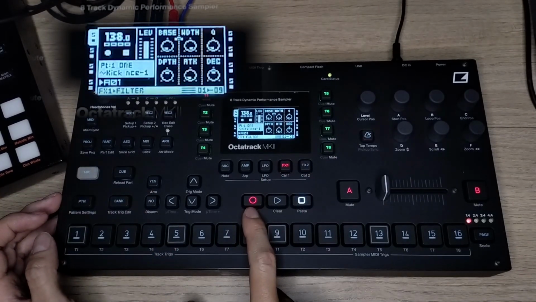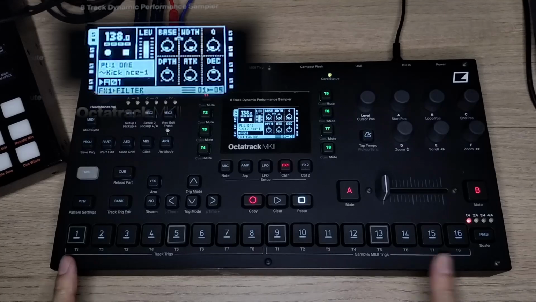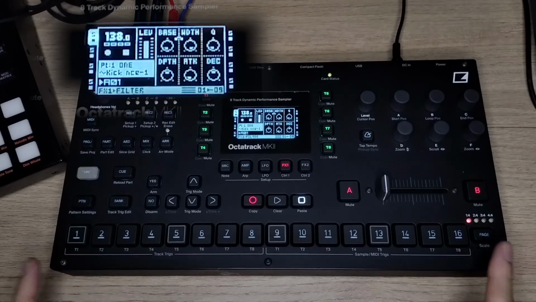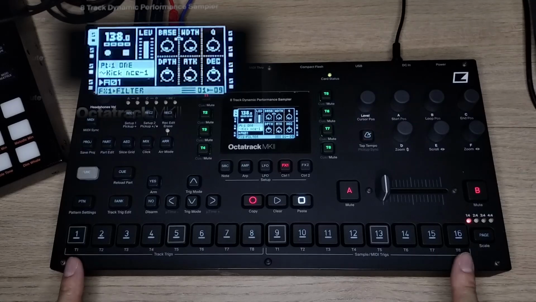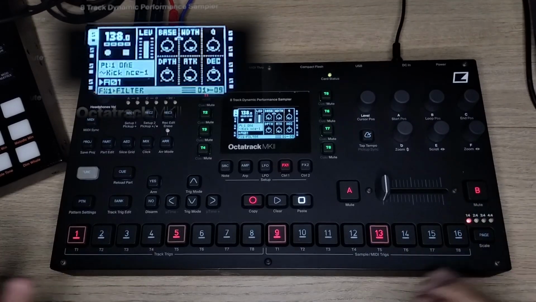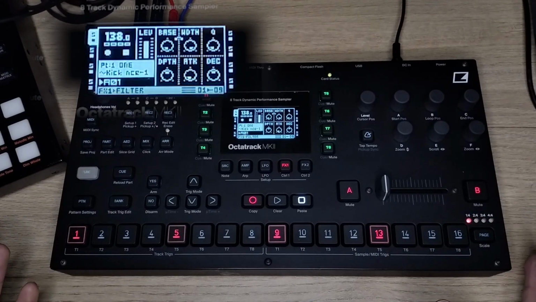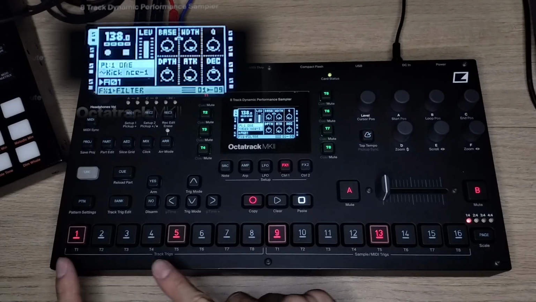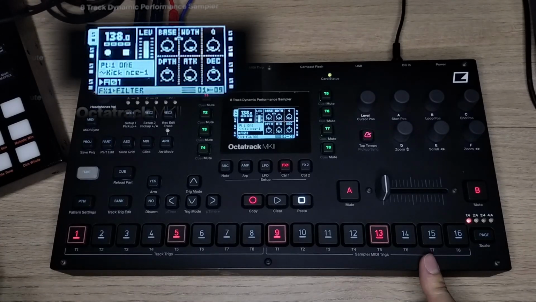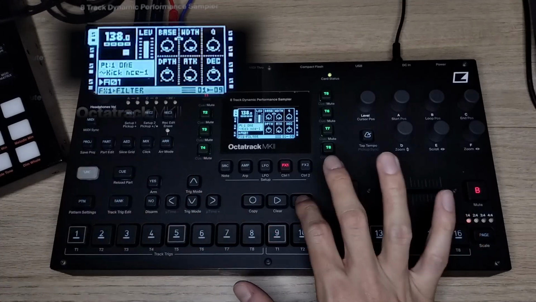Just hit the record button to enable the sequencer or the grid within these buttons, and just hit the simple, we are not going to reinvent the wheel, 4x4 kick, and it sounds like this.